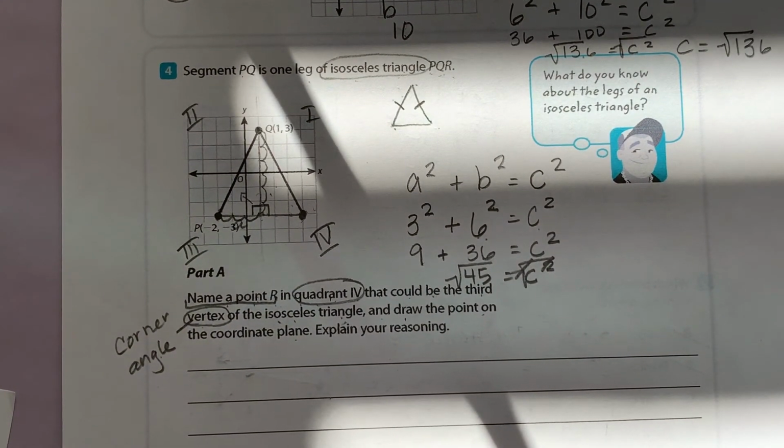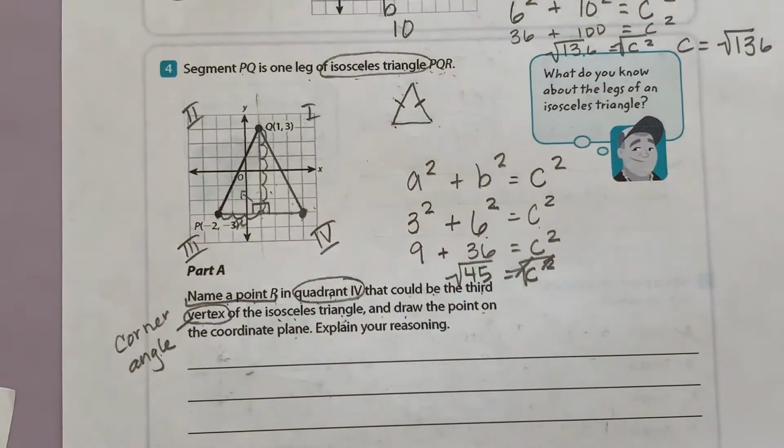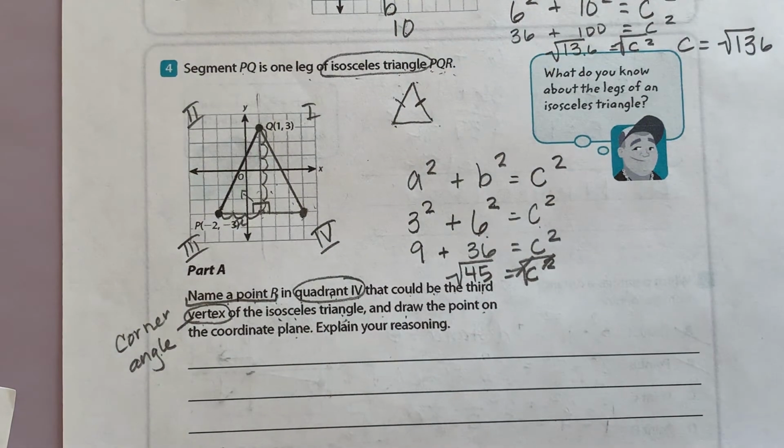Can you guys see okay? I realized that my light, let me close my blinds. There we go. That help? That should be a much clearer picture.